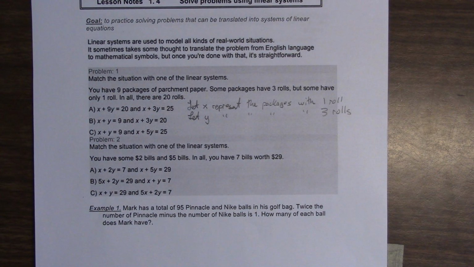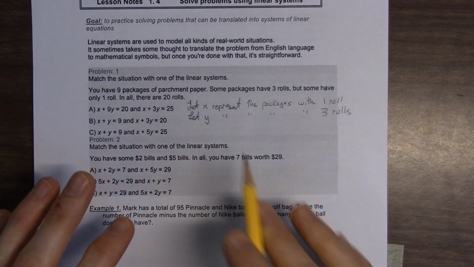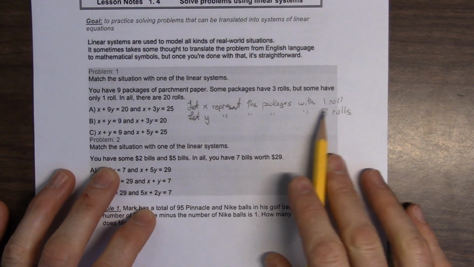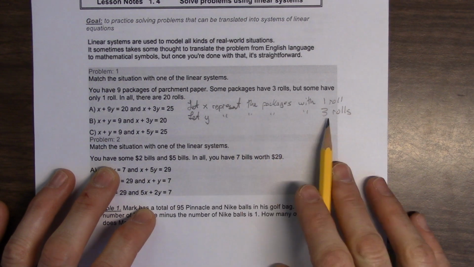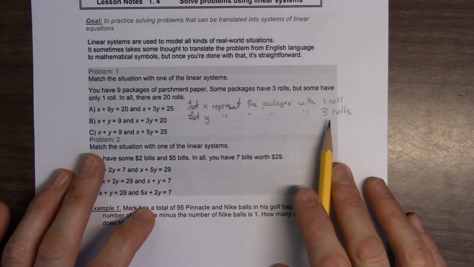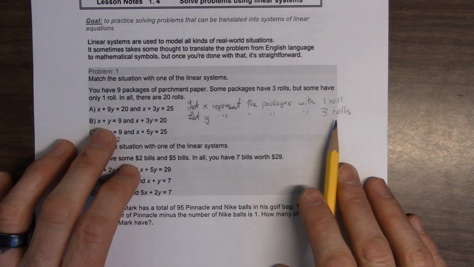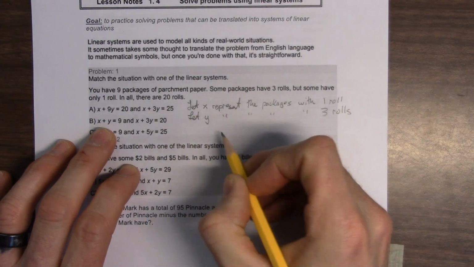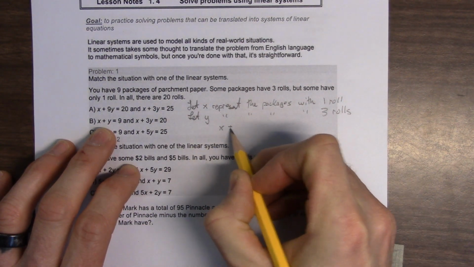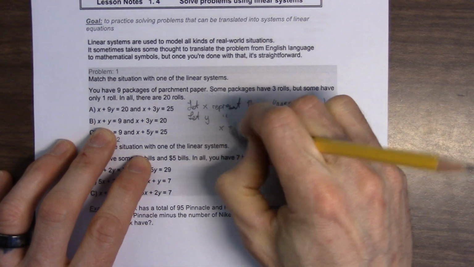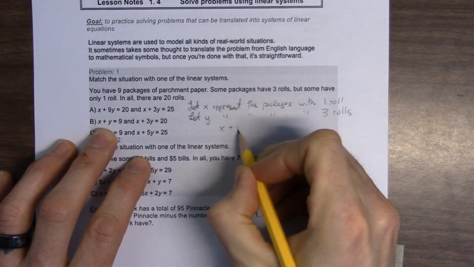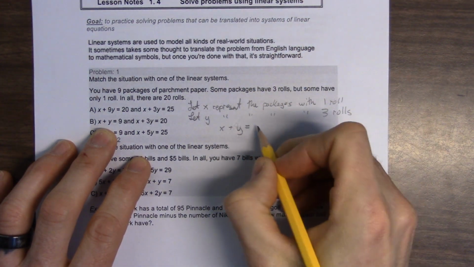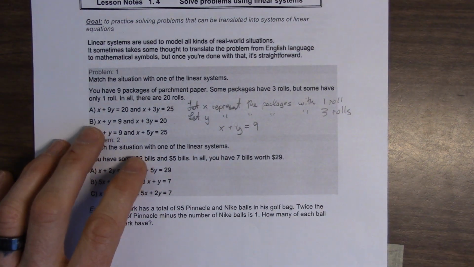Since X is the packages with 1 roll and Y is the packages with 3 rolls, we know that X plus Y is equal to 9, because there are 9 packages total.